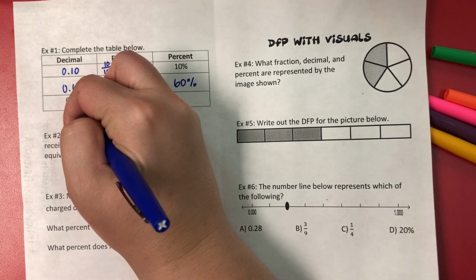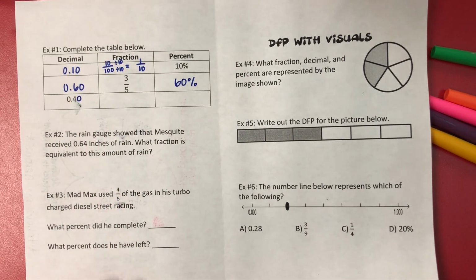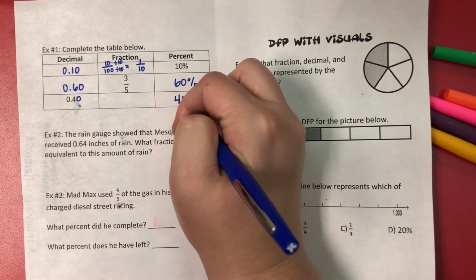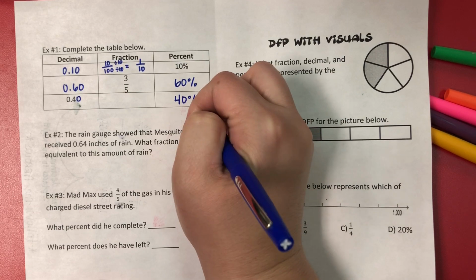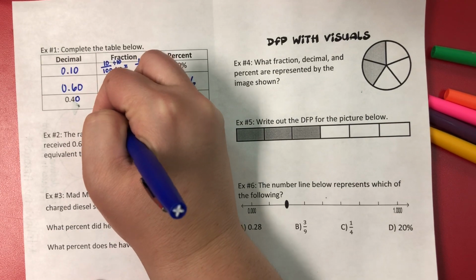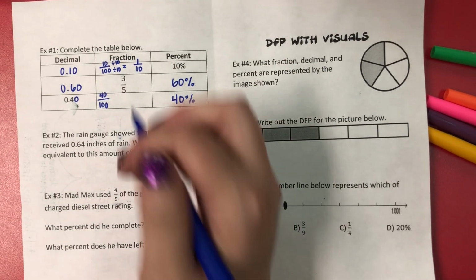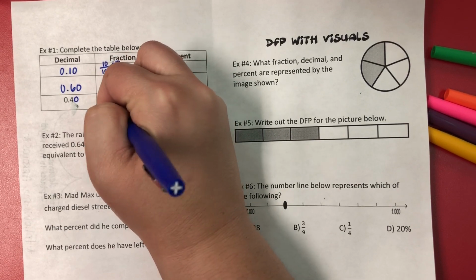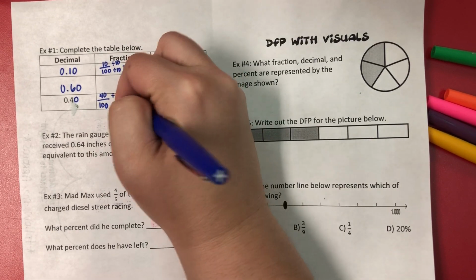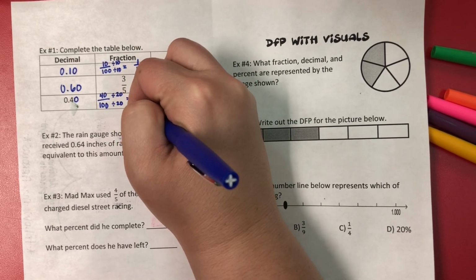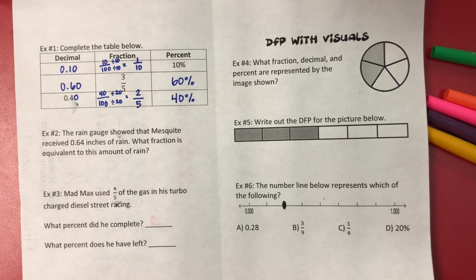And then we have 0.4. Remember, we can put an imaginary 0 behind that. When we move our 2 places, 1, 2, that will make 40%. And remember, percent goes over 100, and we can reduce. We're going to reduce by 20. 40 divided by 20 is 2. 100 divided by 20 is 5. So that's just a review of yesterday.